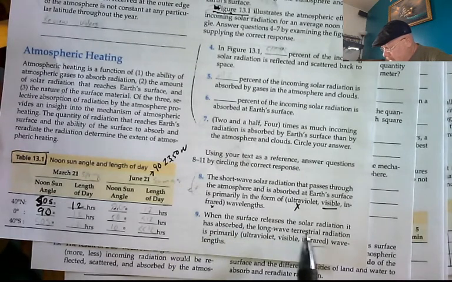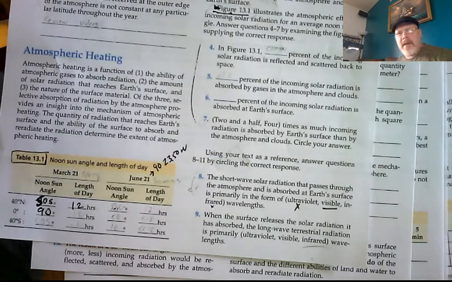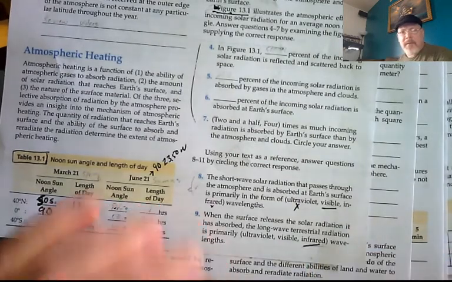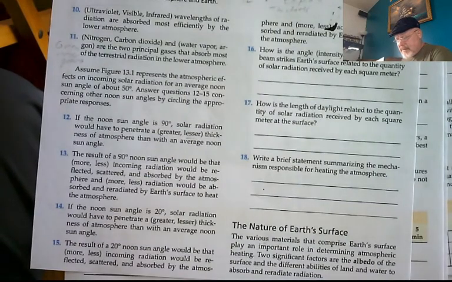All right. So the next question is number 9. When the surface releases solar radiation it has absorbed, the long wave radiation is probably... so ultraviolet is very, very short wave radiation. Long wave radiation would be infrared. Visible would be somewhere in between. So what's the long wave radiation? Well, the one I just told you. Look at this. I'm just like straight up giving you guys some of these answers.